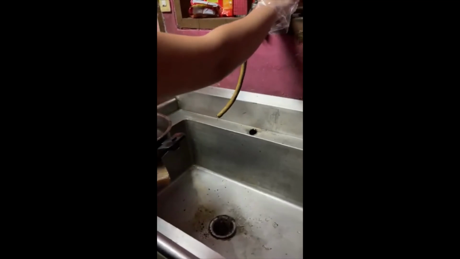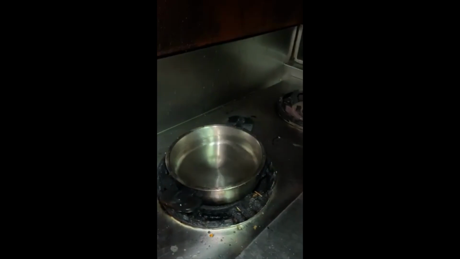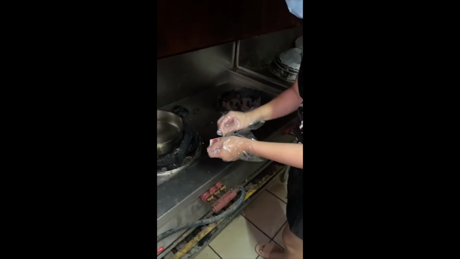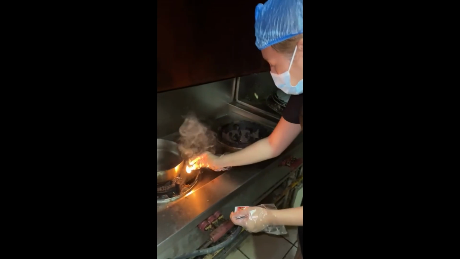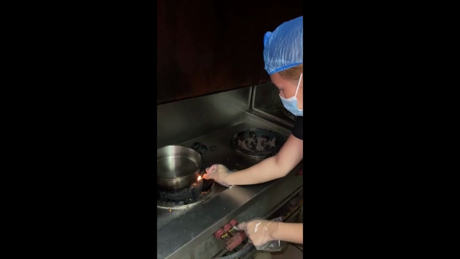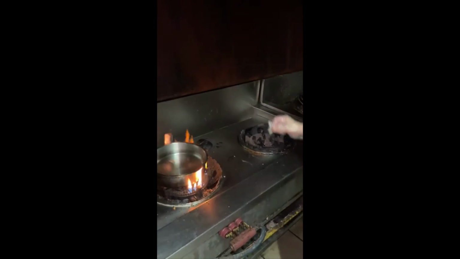After cutting your vegetables, put them all together, take some water and put it in the pot, and be sure to turn on the stove and prepare it for cooking.